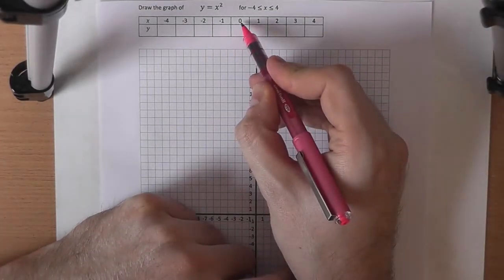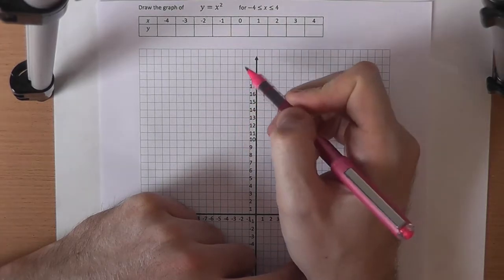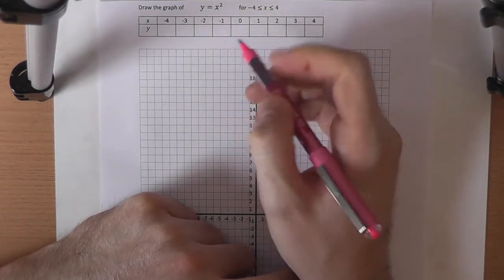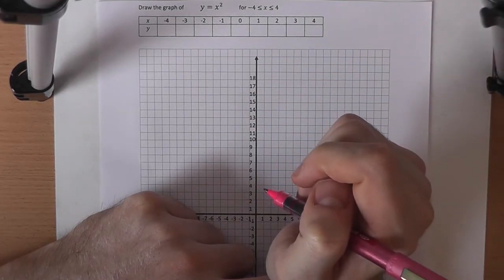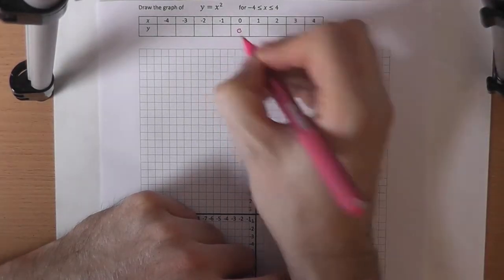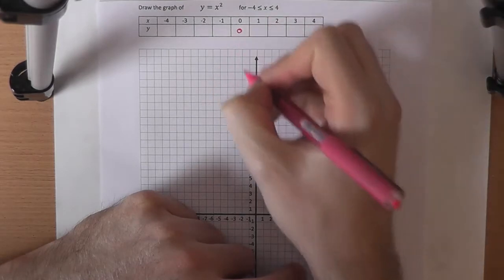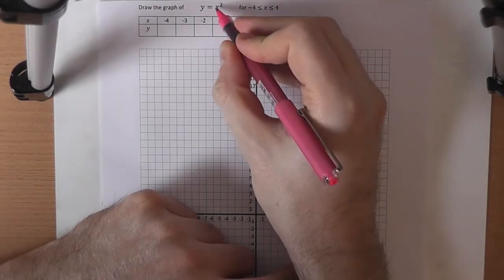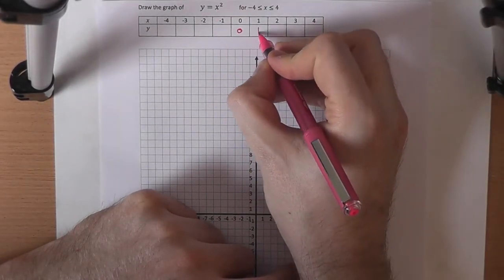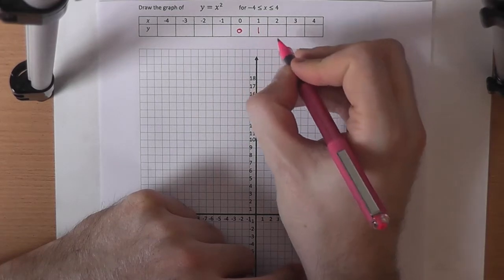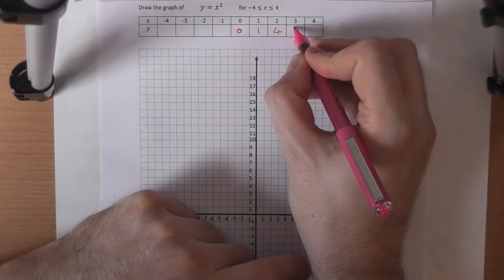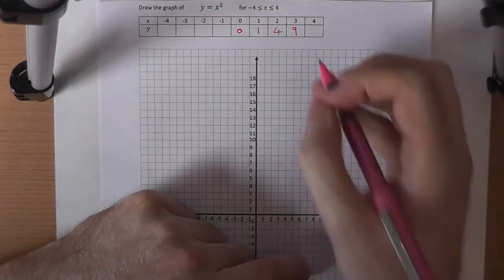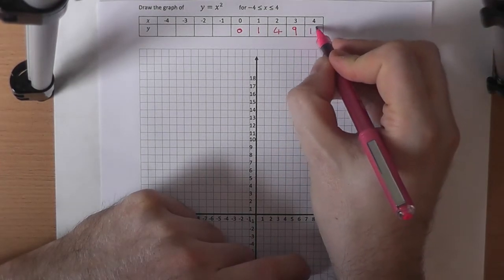So when x is 0, when our input is 0, our equation squares it and gives us an output. So 0 squared, 0 times itself, 0 times 0 is 0. So there's one of our points, 0, 0. The next one, 1 squared, 1 times 1 is 1. 2 squared, 2 times 2 is 4. 3 squared, 3 times 3 is 9. And 4 squared, 4 times 4 is 16.